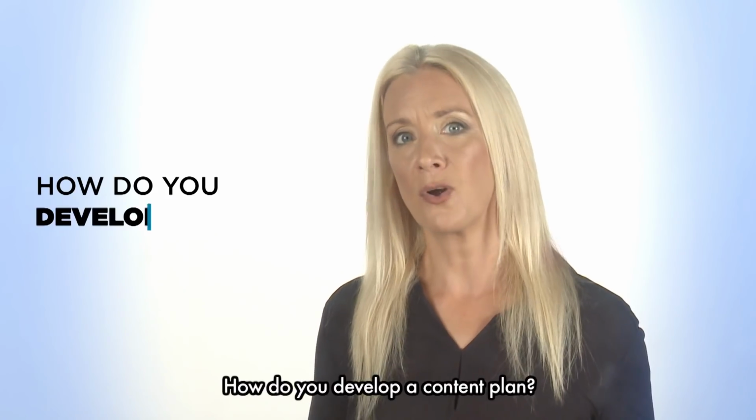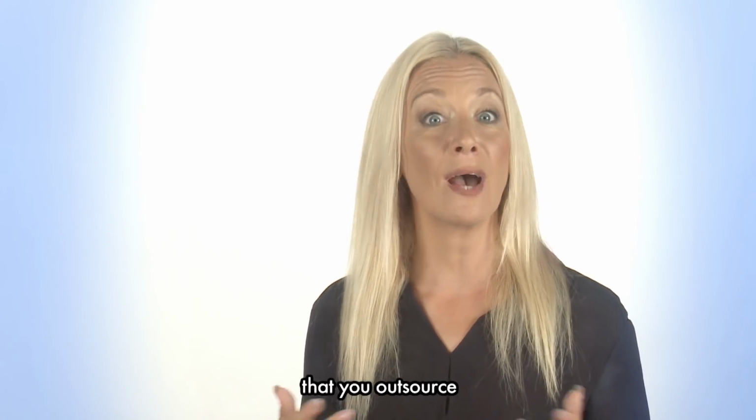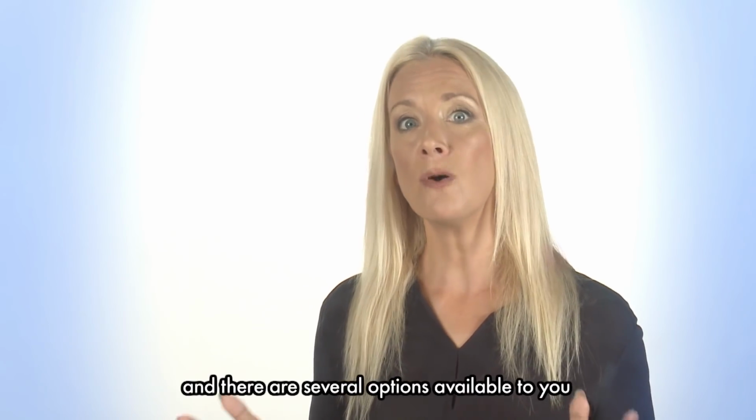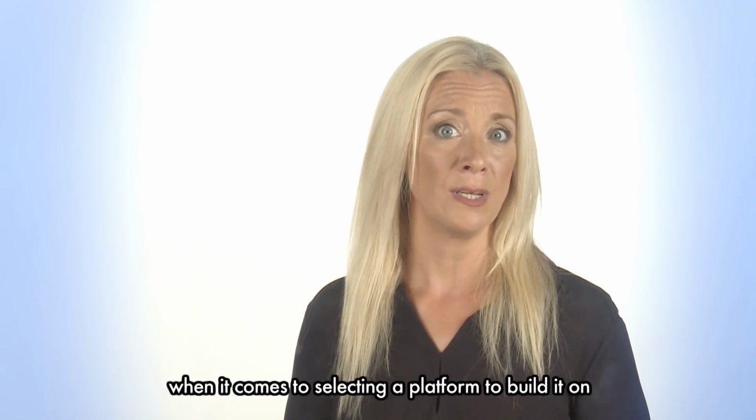How do you develop a content plan? Coming up with a content plan doesn't have to be something that you outsource, and there are several options available to you when it comes to selecting a platform to build it on. So let's see what they are.